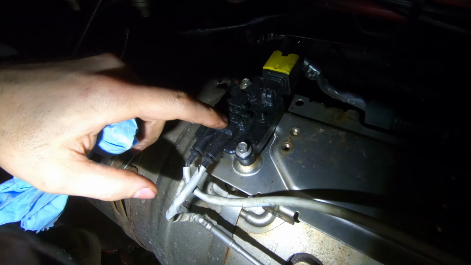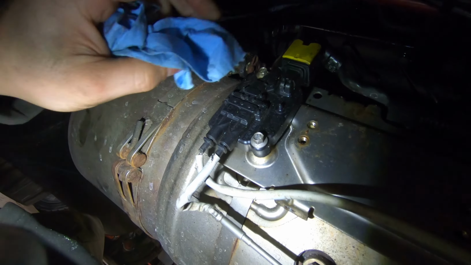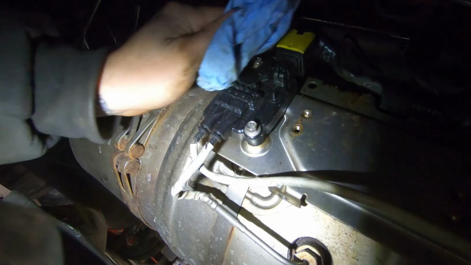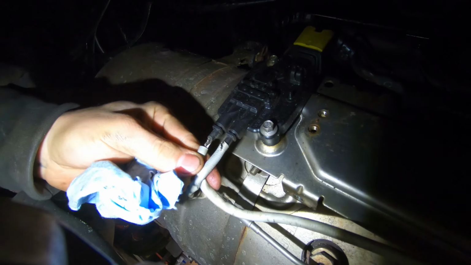So I'll have to get a new one of these anyway. I have to see if it needs to be programmed. I don't know if it's just a replacement part or if it needs to be programmed or not. And then we'll see.